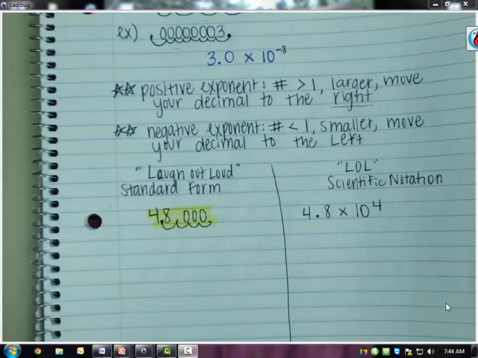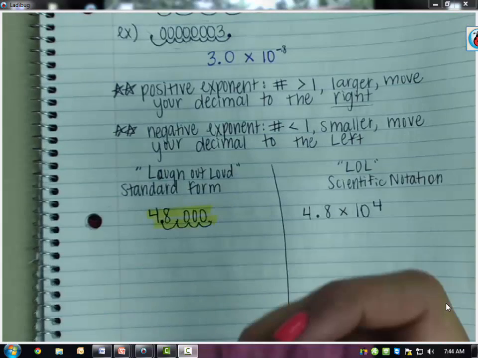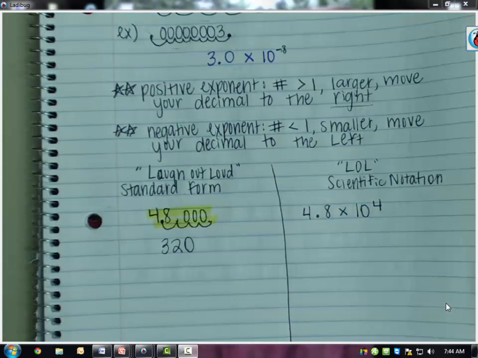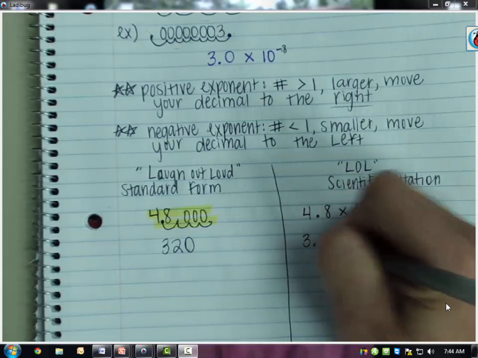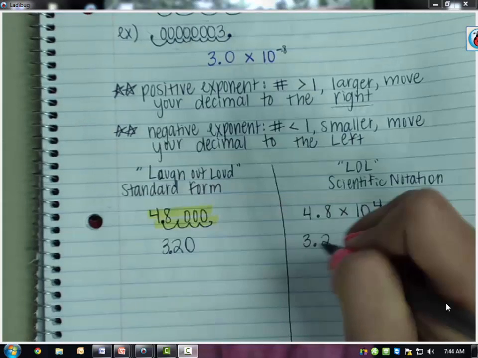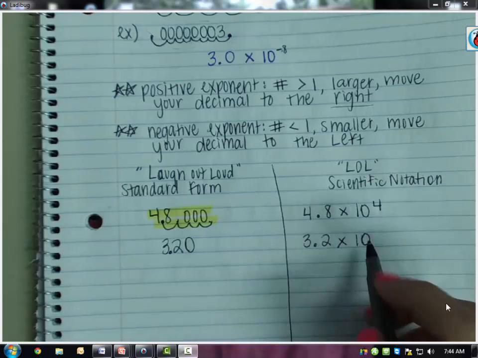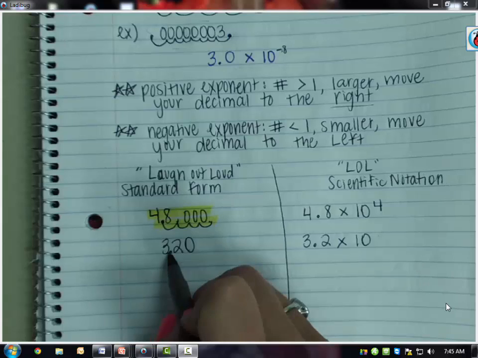Alright, let's do 320, try that on your own. You should have seen that your whole number would have been 3.2 or 3 2/10. So your decimal would have been here, you would have multiplied it by a base of 10, and your exponent is how many places we move our decimal to the end of the number. We move it 1, 2 places, so your exponent will be a 2.